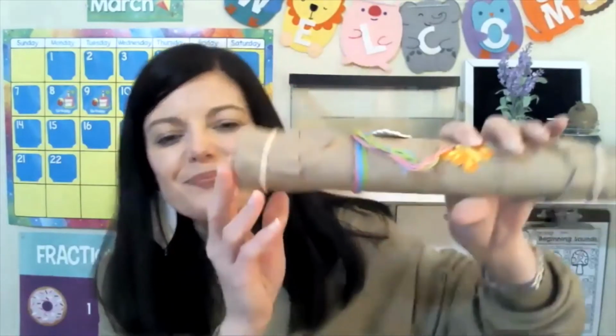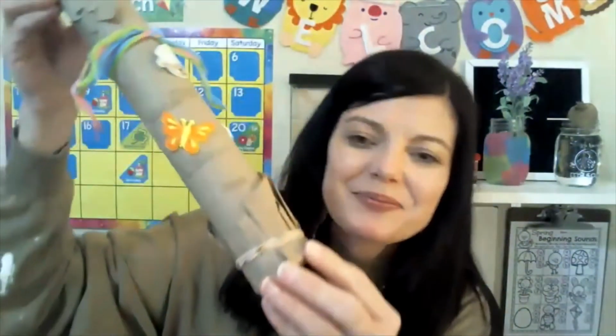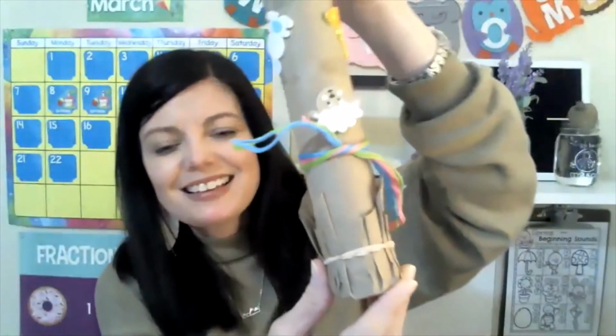So let's see how the rain stick sounds, okay? Does sound like it's raining. You can have fun with this rain stick and decorate it however you'd like.